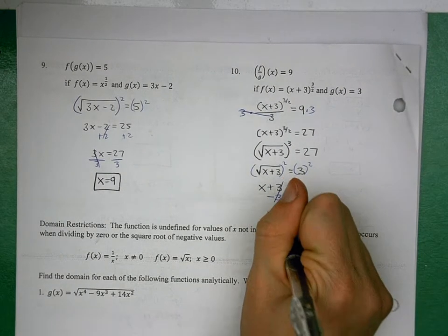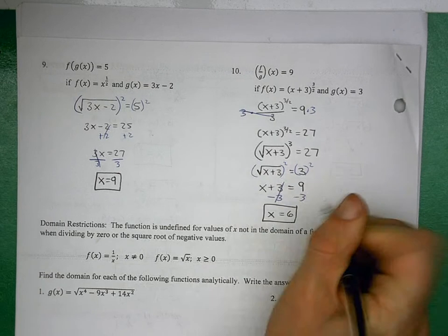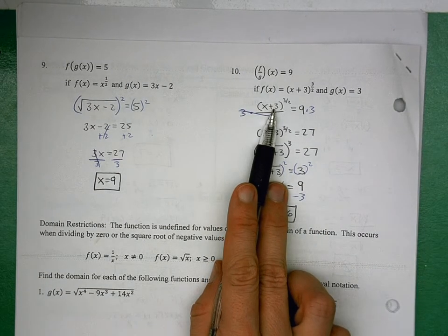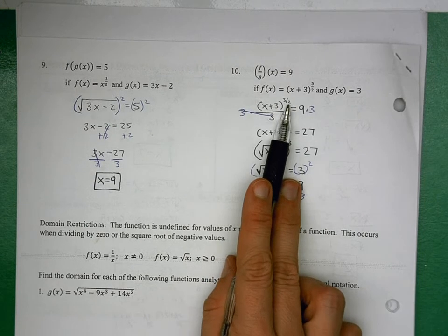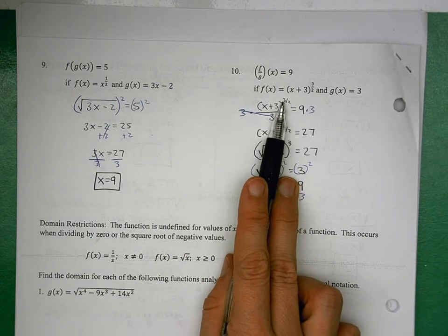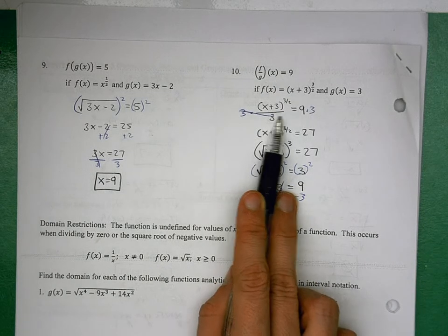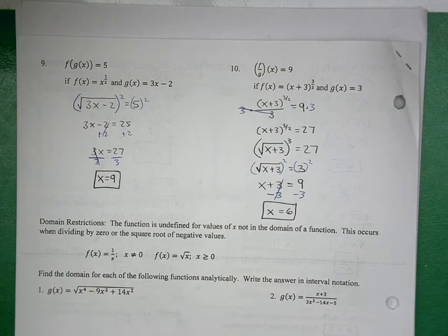And double checking that that's true, when I plug in 6, I get 6 plus 3, which is 9. Square root of that is 3. Cubed is 27. Divided by 3 is, in fact, 9. And so I know that's my answer.